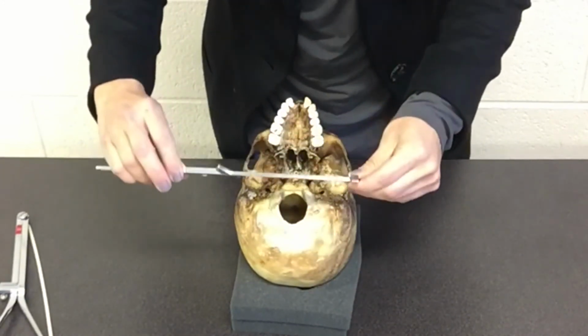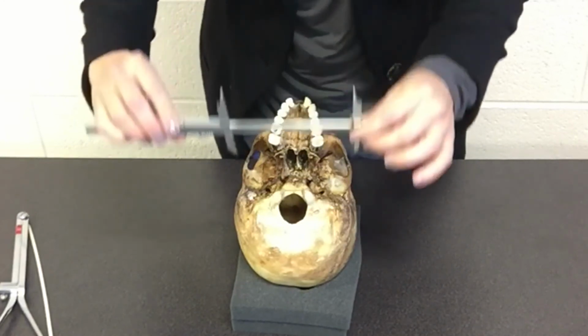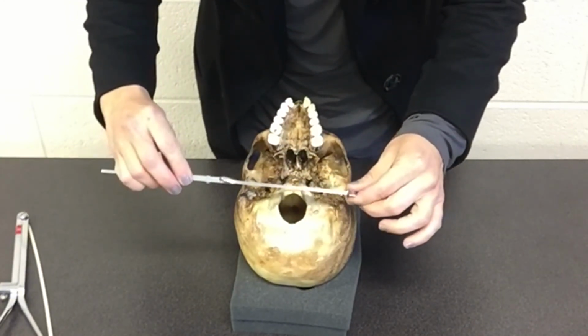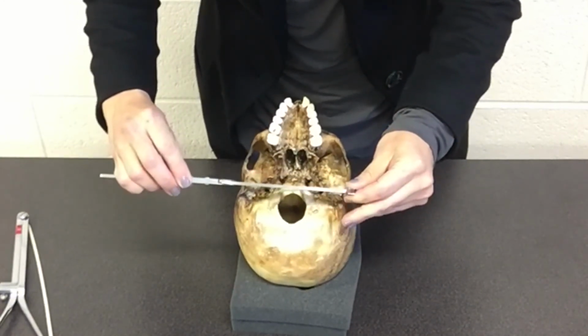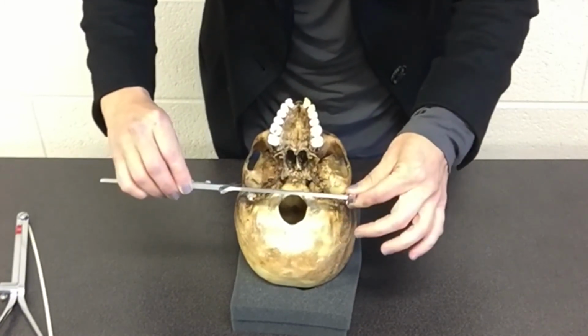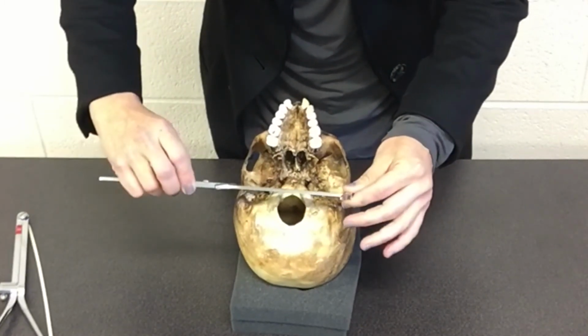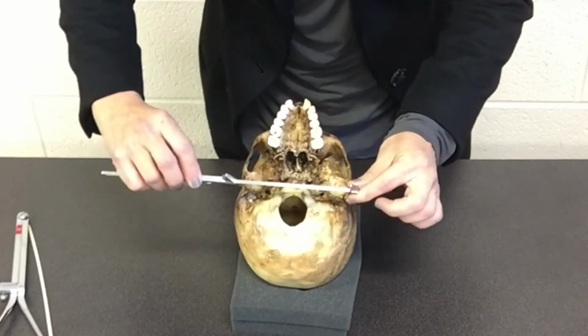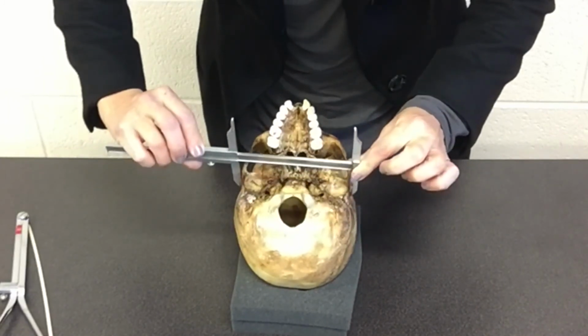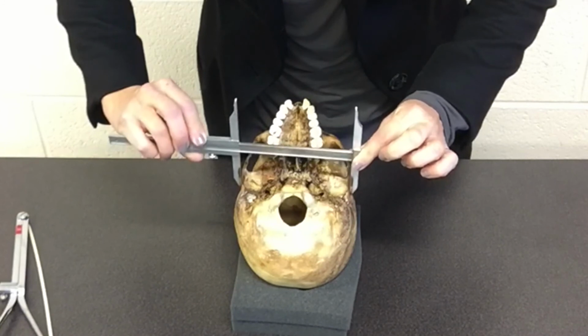You'll take the sliding calipers and use the sharp points and apply them to the roots of the zygomatic processes, the roots of the zygoma, until you get that minimum distance. And I'm going to just tilt the caliper so you can see approximately where I'm at in obtaining this measurement.